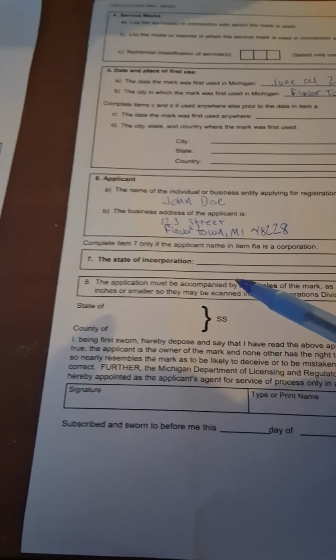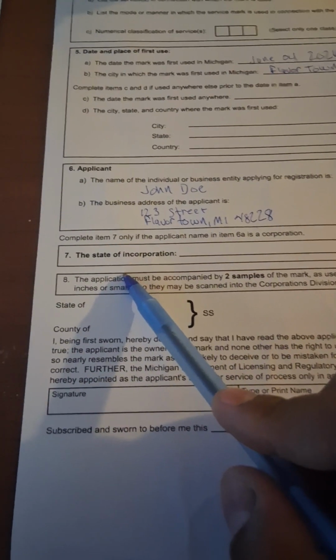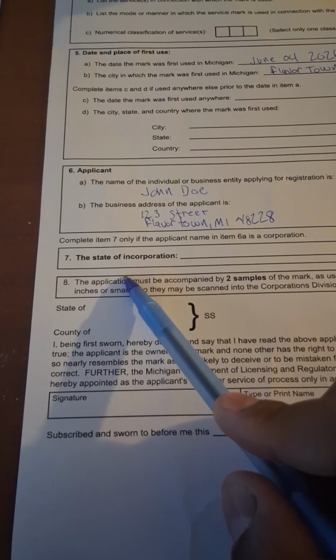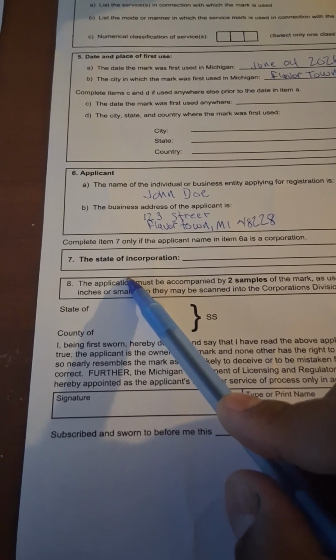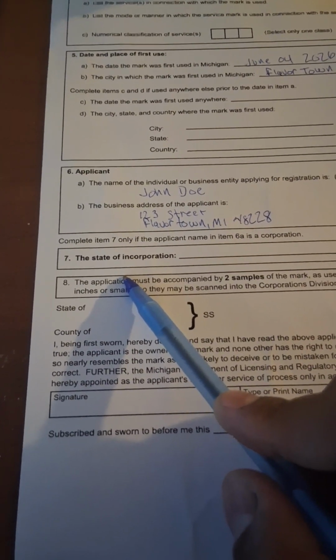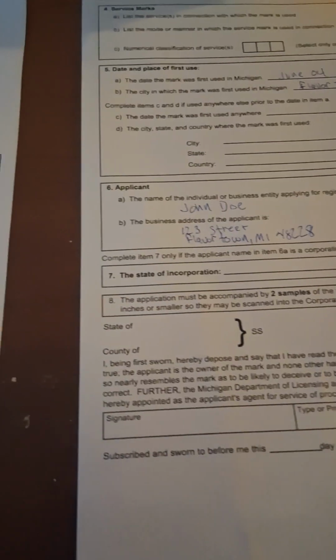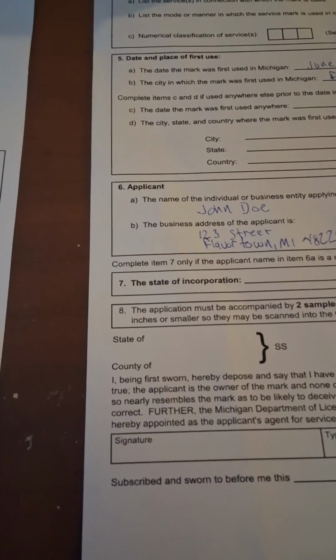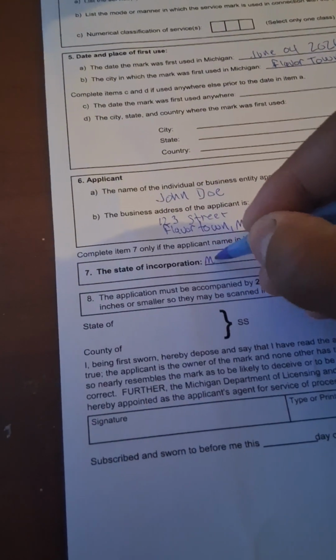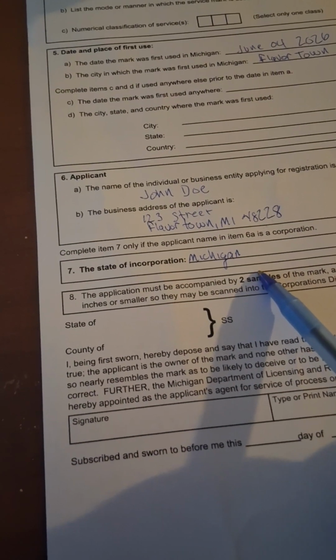So you're trademarking in Michigan. For number 7, you're only doing it if you're a corporation. So in a sense, state of incorporation. So just put Michigan.